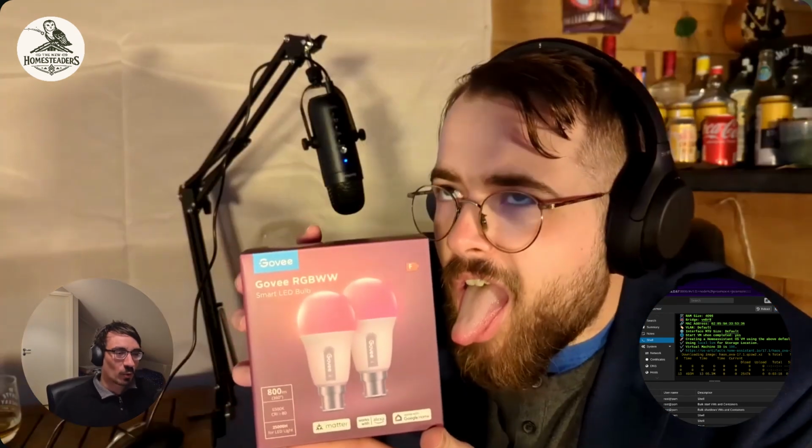So this is Liam's first smart home setup, so he has bought stuff for his first setup. Of course, you can explain what those are. Okay, so this is a Govee RGBWW smart LED bulb, or rather I have two of them. And it's apparently Matter. It is a Matter device. It says Matter on it.